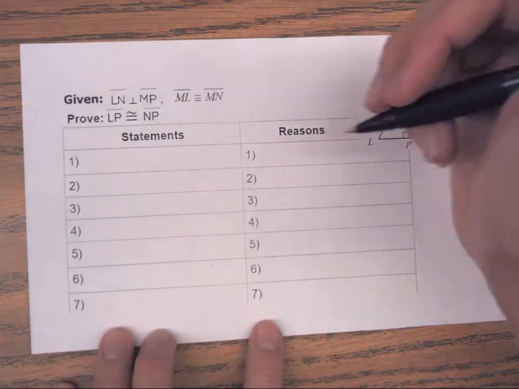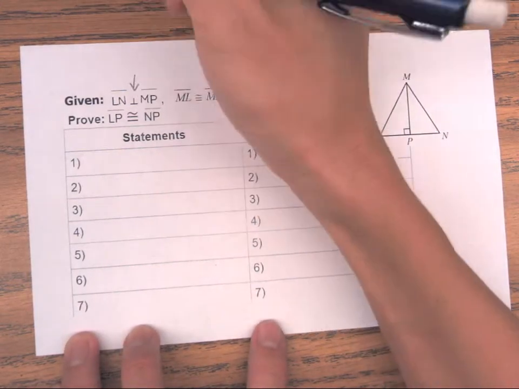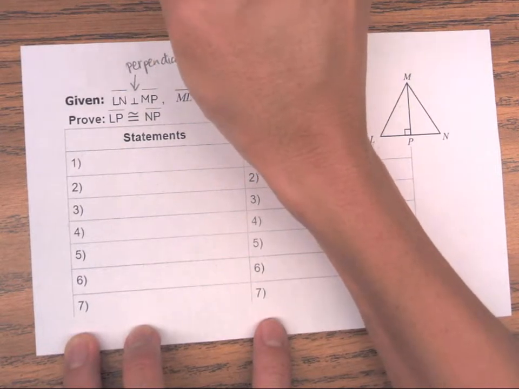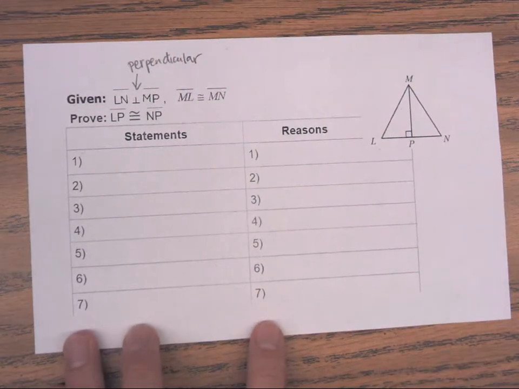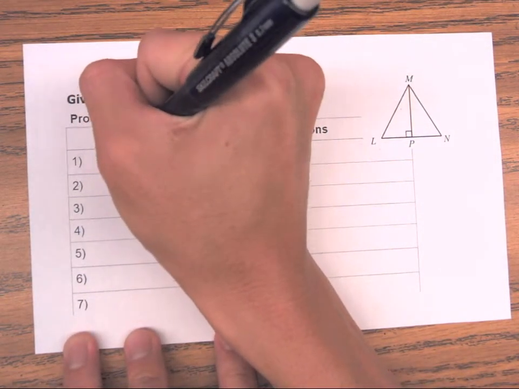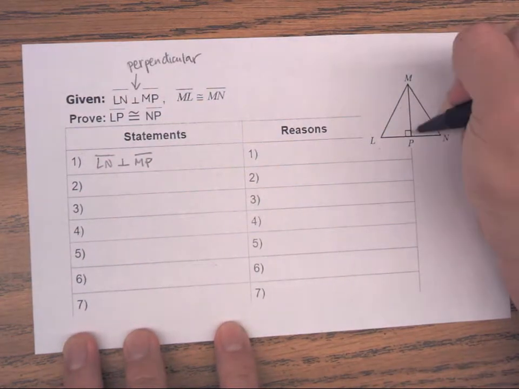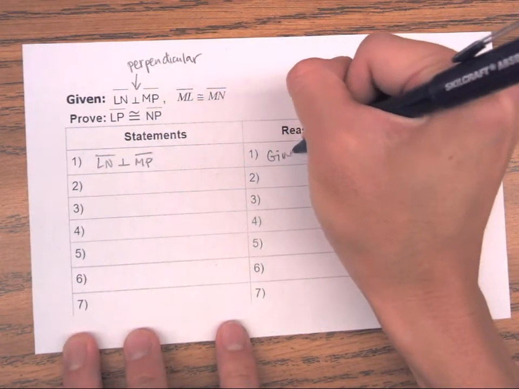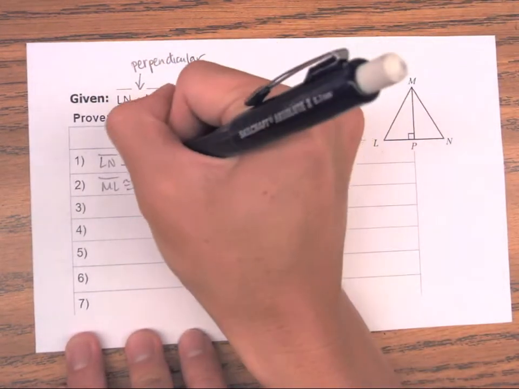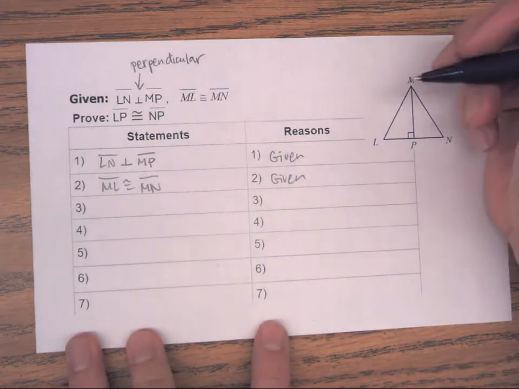So what we know is our givens. I'm going to write our givens. If you guys do not know what the upside down T is, this is perpendicular. Okay, that means perpendicular. LN is perpendicular to MP. This is given. It forms a T. ML is congruent to MN. This is also given.